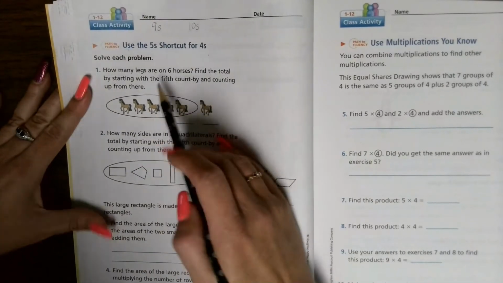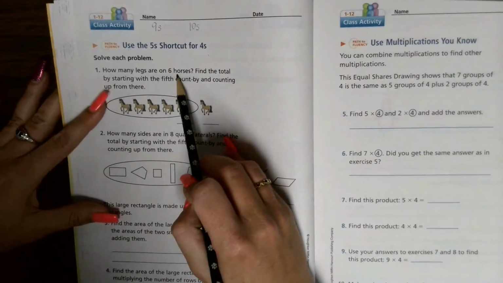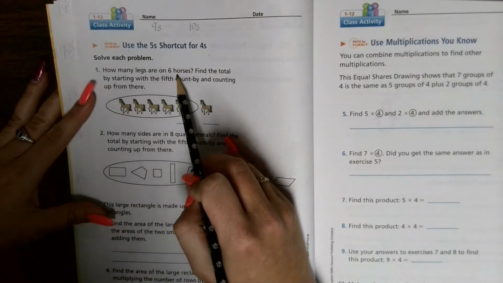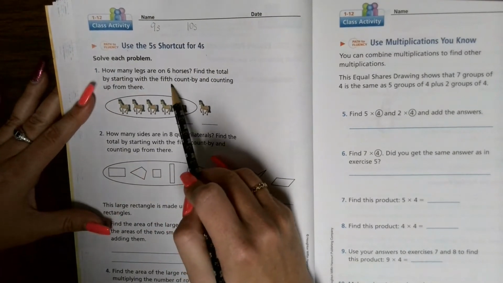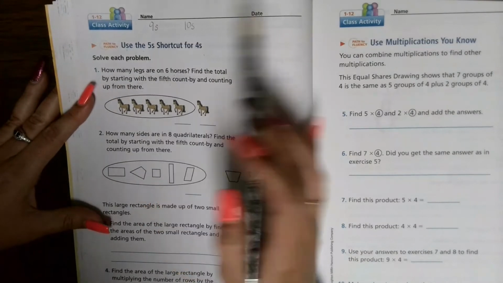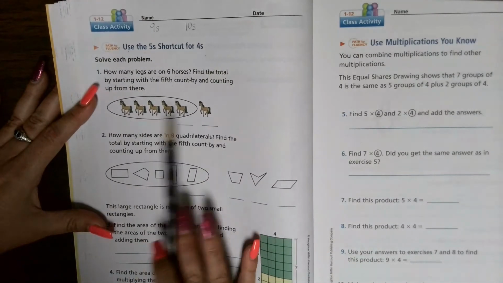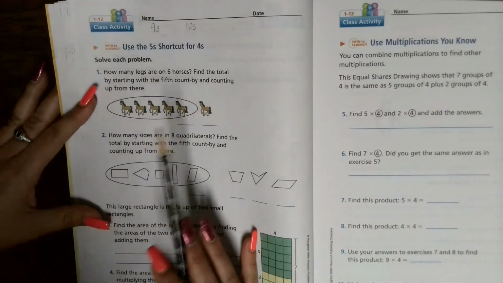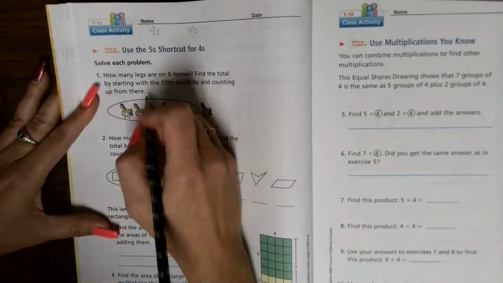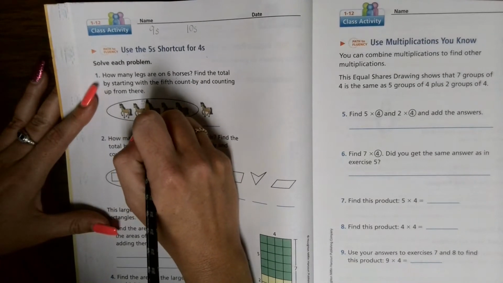How many legs are on 6 horses? Assuming that the horse has all 4 legs, right? Find the total by starting with the 5th count by and counting up from there. So what that means is, what's nice is they've already grouped these into 5 horses, and of course each horse has 4 legs. So it's the same as saying 5 times 4.